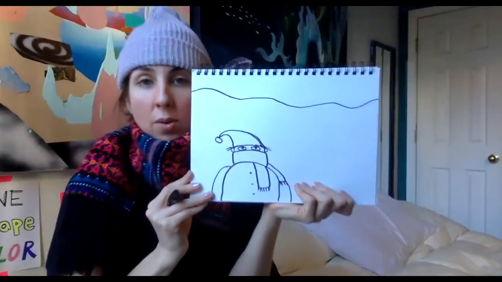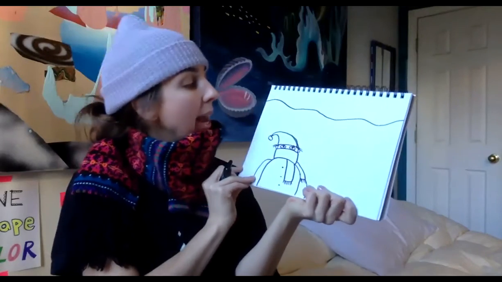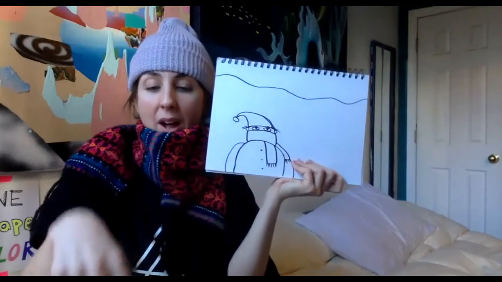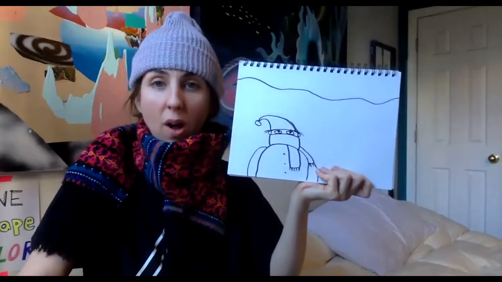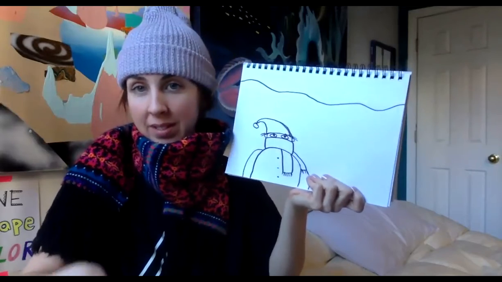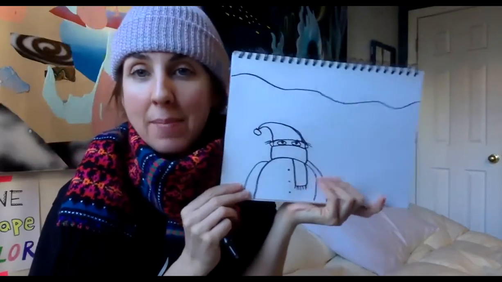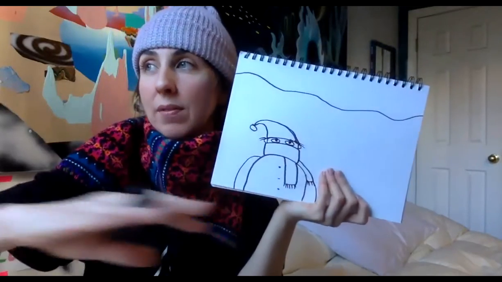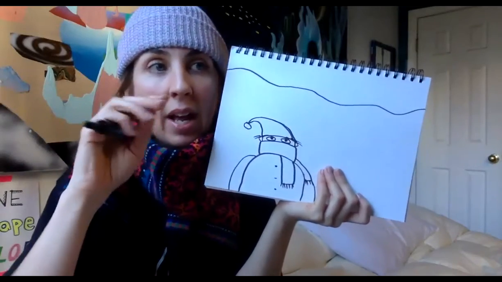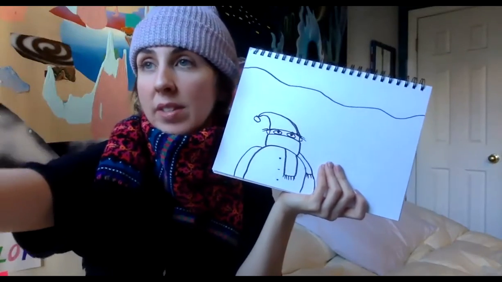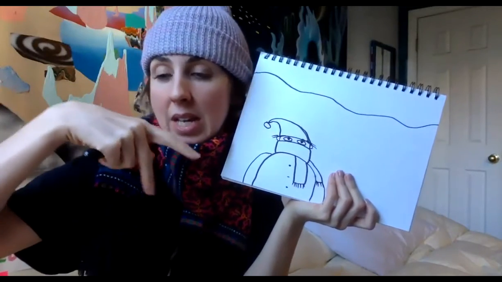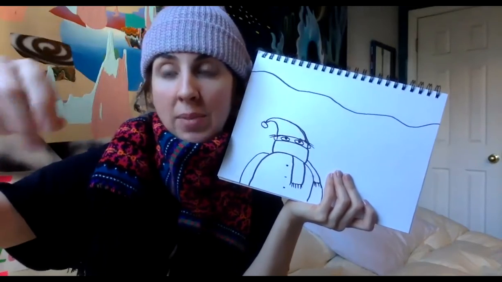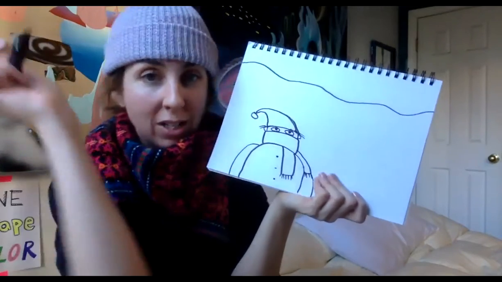Okay? So next, I'm going to add some footprints. Have you guys ever walked through the snow and made footprints? So imagine you were looking at a white field full of snow. If you had walked from far in the distance, you would see the little footprints getting smaller and smaller as they go back into the distance.